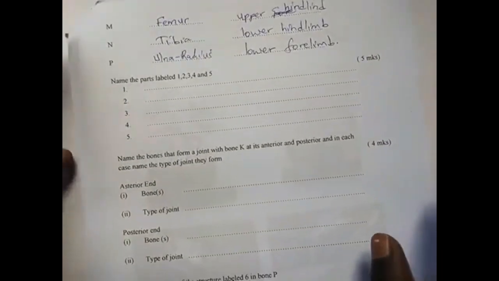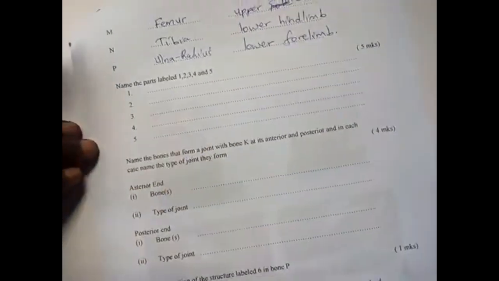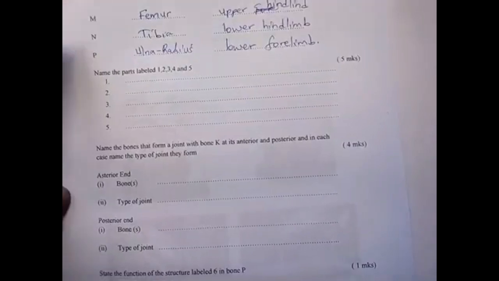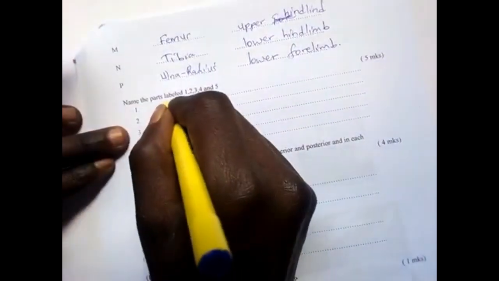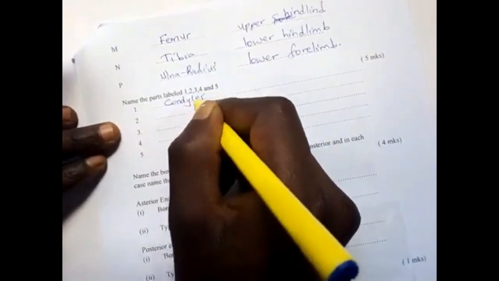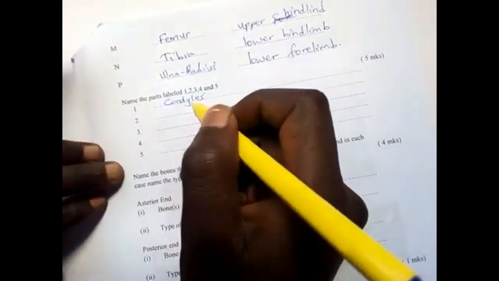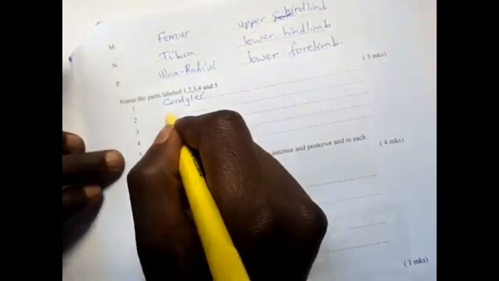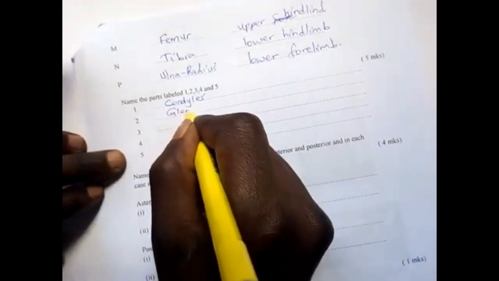Now we can name our parts. The first one we have said the condyles, or the lateral and the medial condyles. And then the second one we have said it's the glenoid cavity.